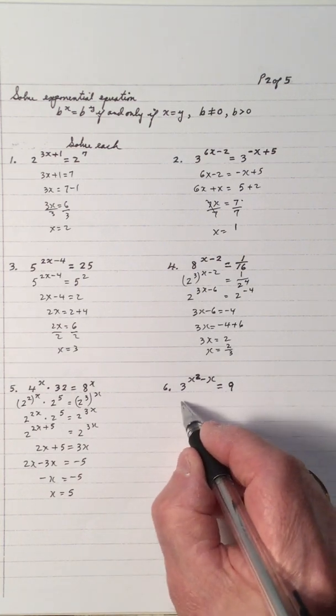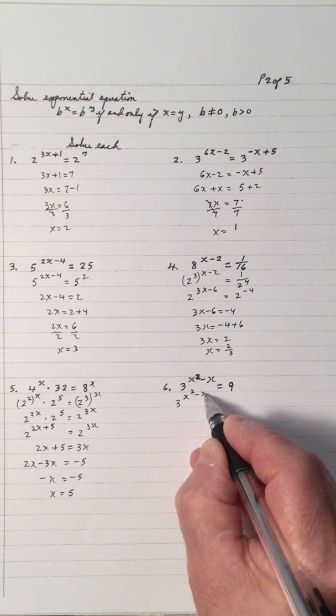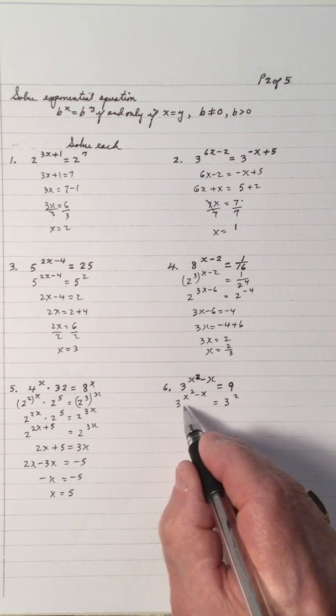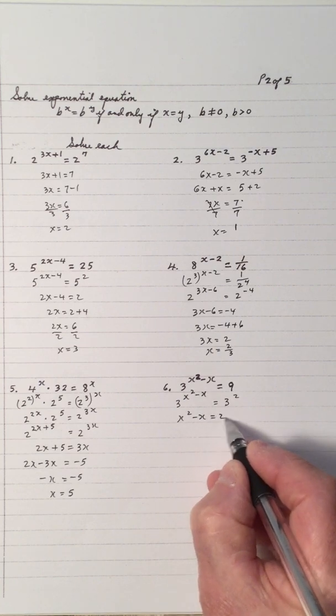Number 6, we need the same bases. The base is 3 here, so we get 3 to the x squared minus x. 9 is 3 squared. Since the bases are the same, x squared minus x equals 2.